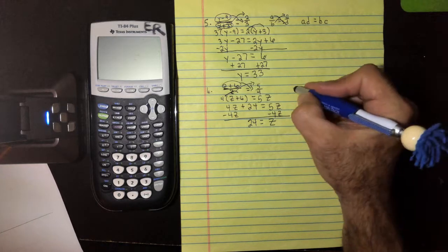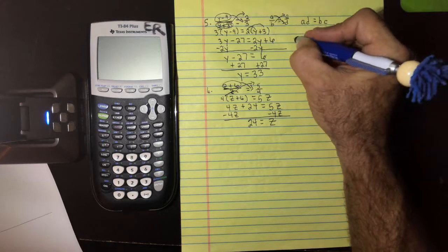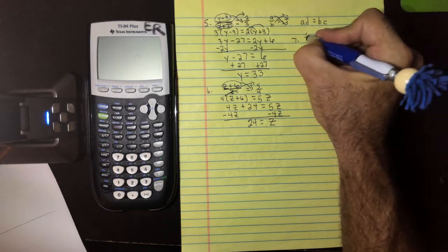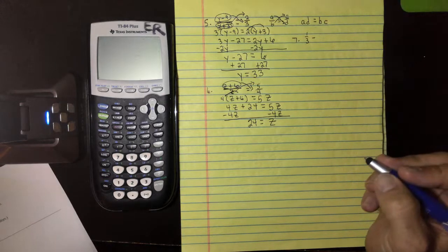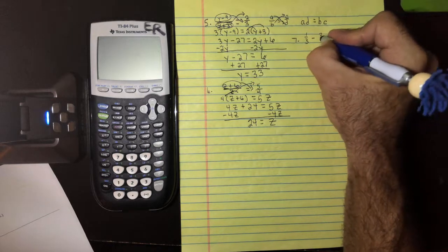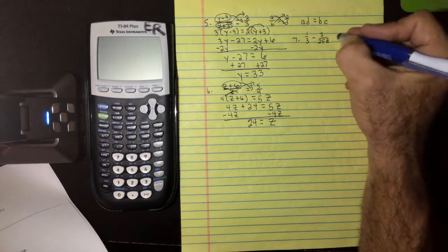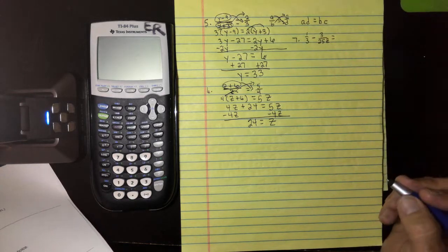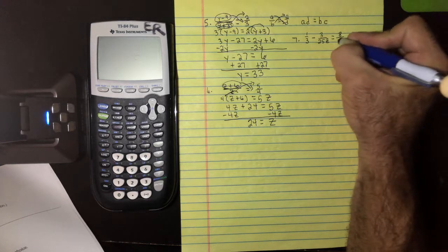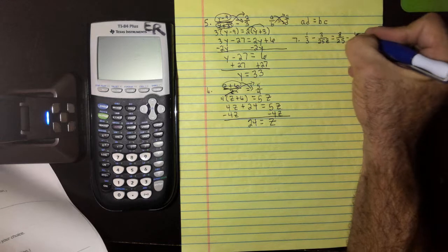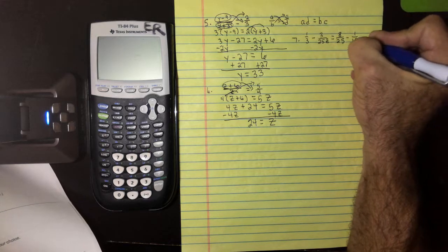Alright, so let's see. I'm going to get that number 7. I'm going to start it right here because it might take a little bit of room. I got 1/3 minus 3 over 25z equals 8 over 25 minus 1 over 15z.